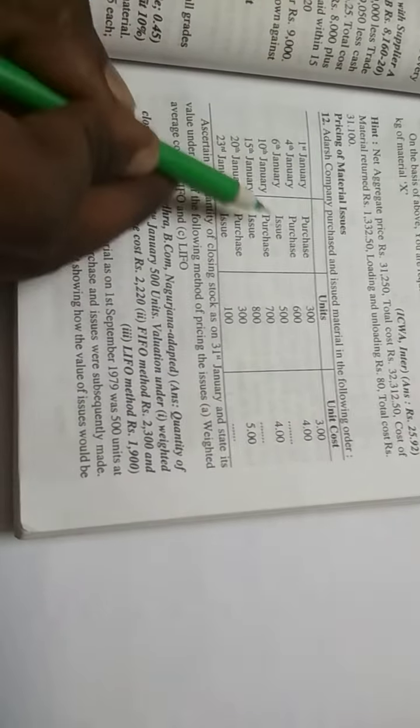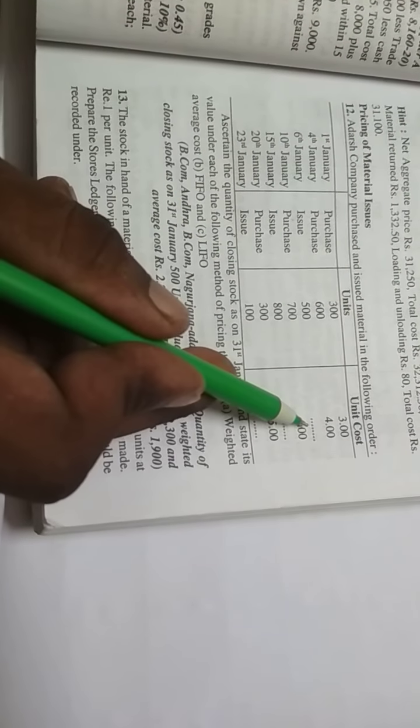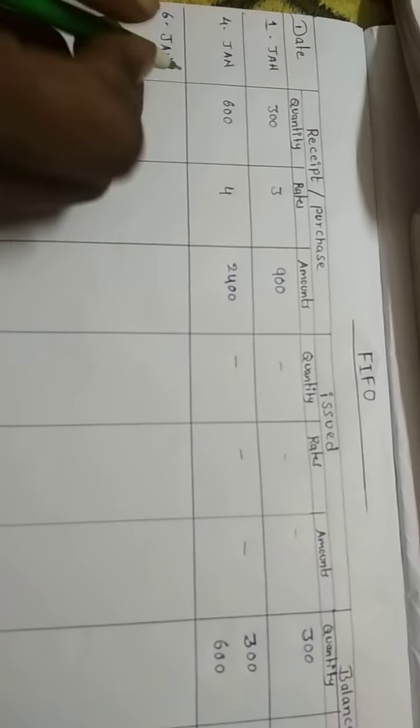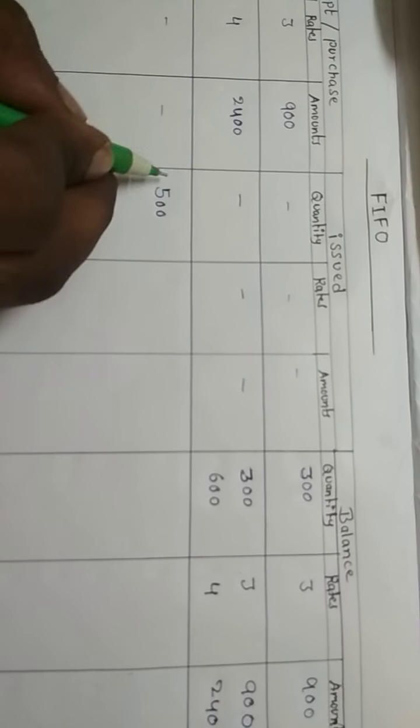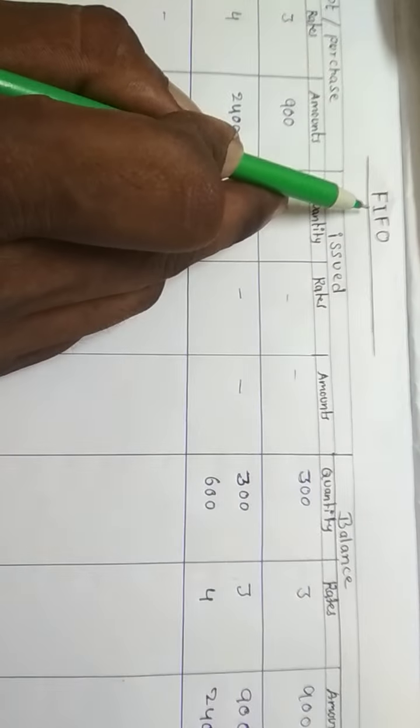Now again coming to the question, on 6th January we have issued 500 units, cost is not given. So we have to calculate this. We have to enter this transaction. On 6th January we have not purchased, we have issued, that is 500 units. Here we are preparing FIFO. FIFO means first in, first out.